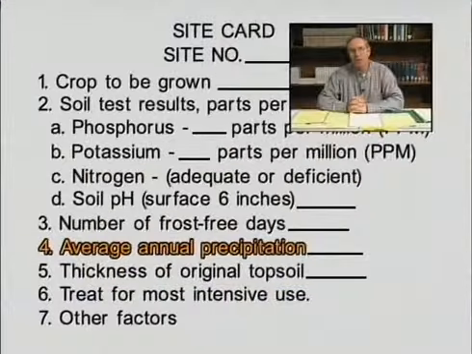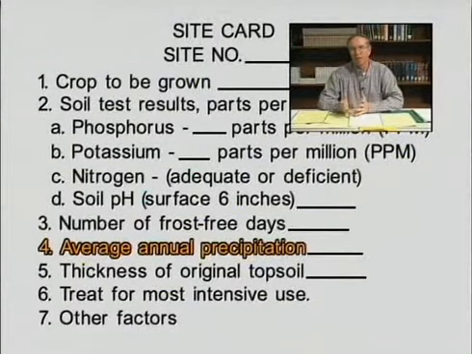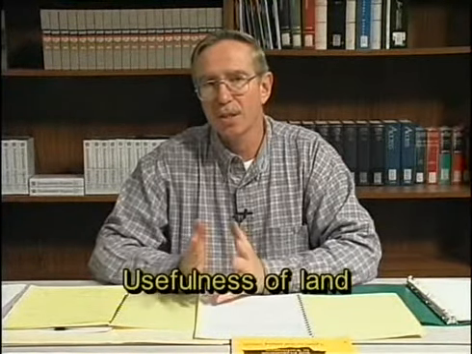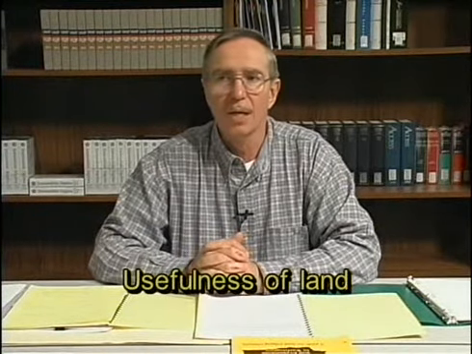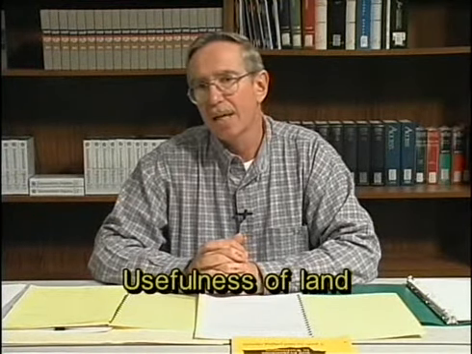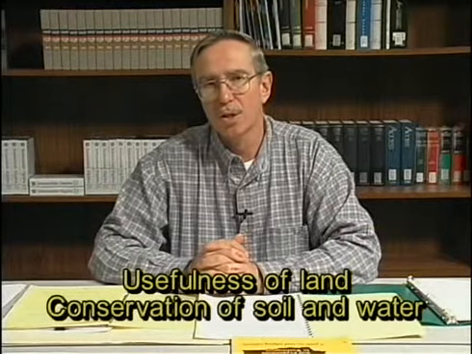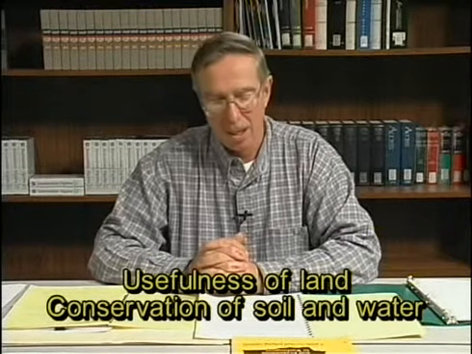Average annual precipitation is very much the same. Obviously, if we're going to use this land for a cultivated agricultural site, then the amount of precipitation available would be a key factor in determining the capability class of the land. It also comes into play from a standpoint of what specific soil or water conserving practices we might recommend. So there are two ways in which we look at annual precipitation: usefulness of the land, types of crops that can be grown, capability class for land, and/or the soil and water conserving practices that are necessary.